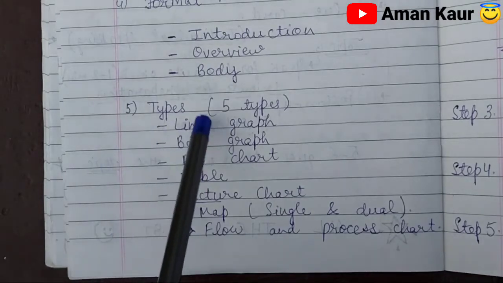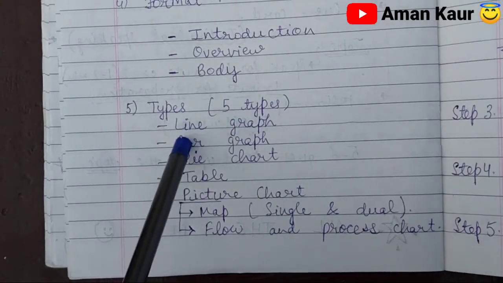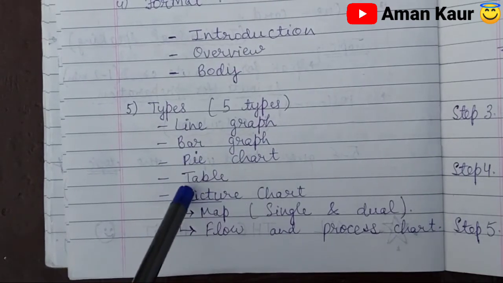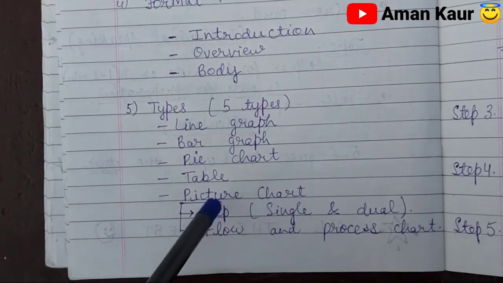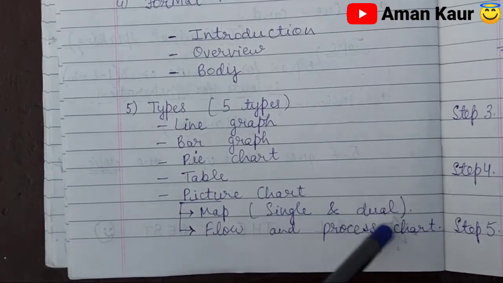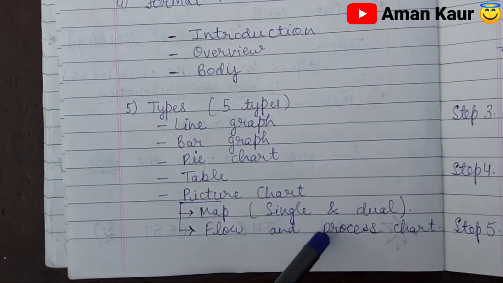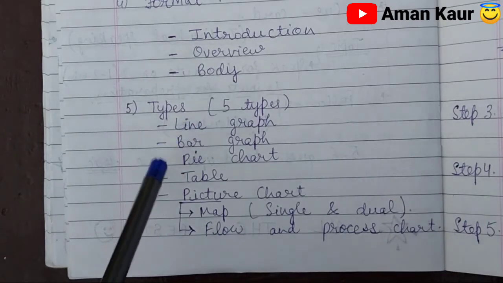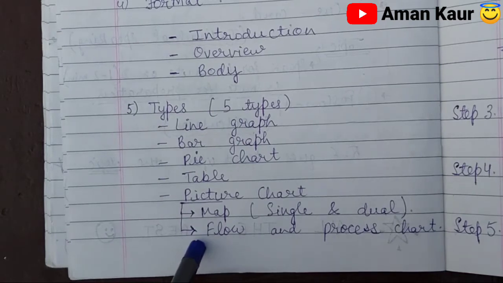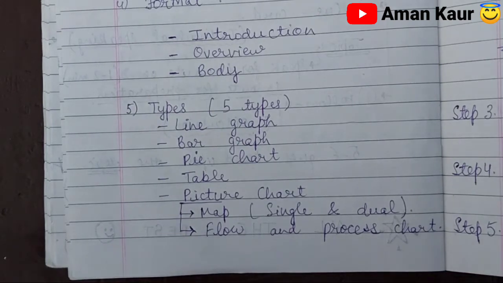There are 5 types of Task 1. The first one is line graph, bar graph, pie chart, table, or picture chart. Picture chart can be of 2 types. It can be map, single or dual, flow chart, and process chart. You have to describe any of these in your Task 1. I will tell you in detail about all these tasks in my upcoming videos.